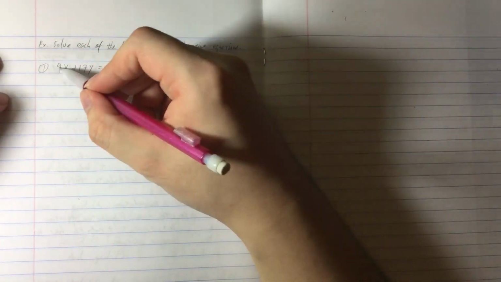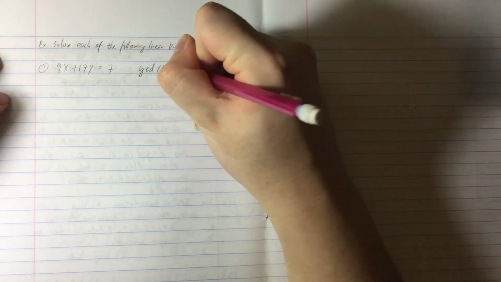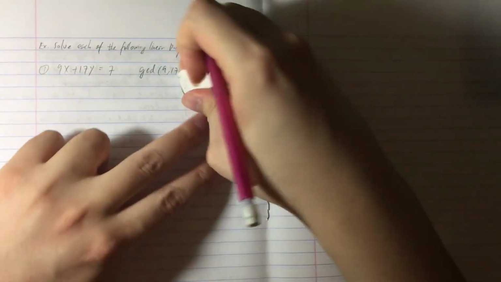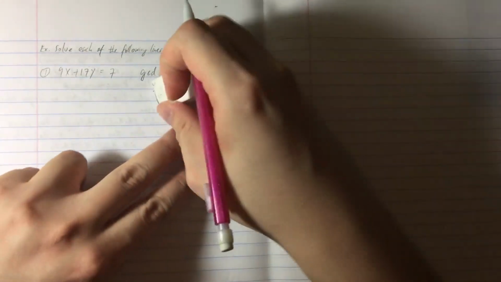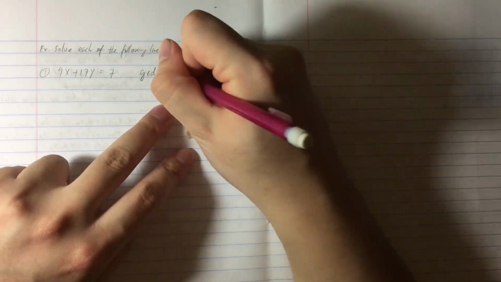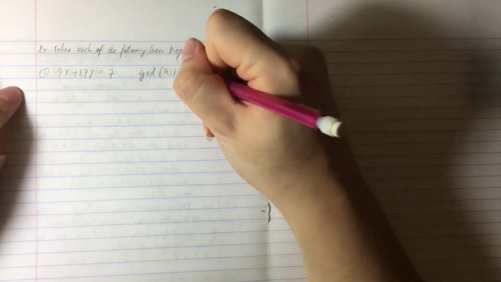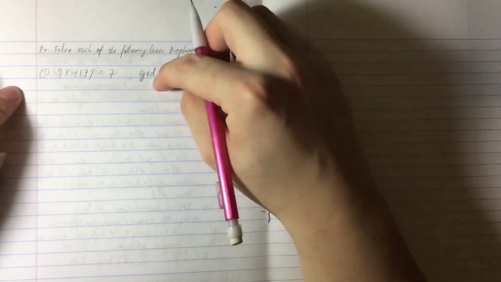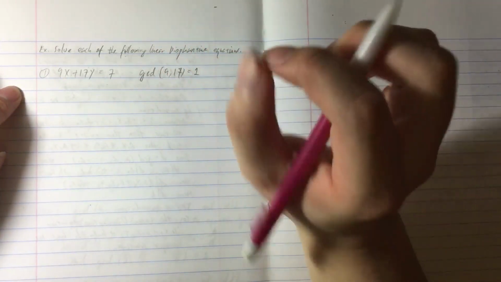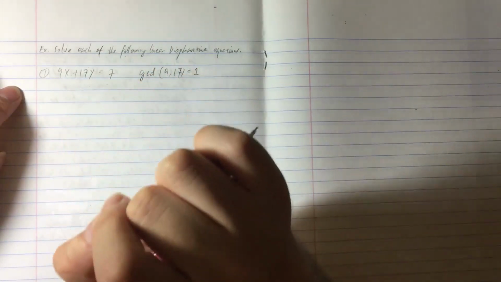Verify the coefficients on the left side. We only take the GCD from the coefficients on the left side. The GCD of 9 and 17 is 1. So according to case 1, since the GCD of 9 and 17 is 1, this equation has integer solutions.